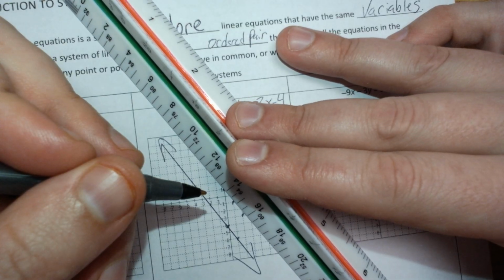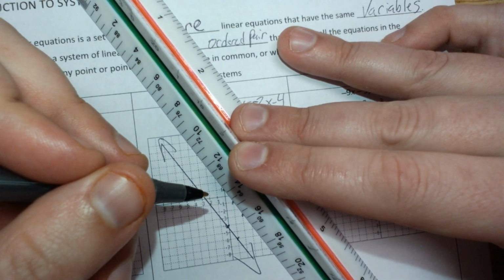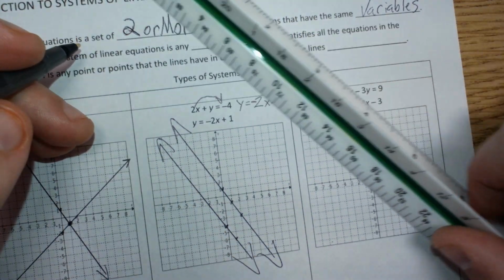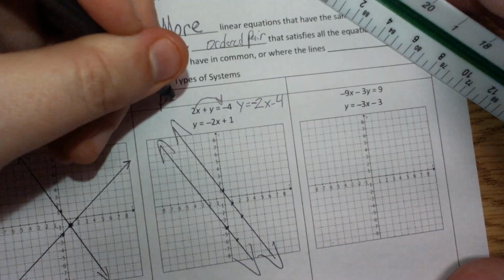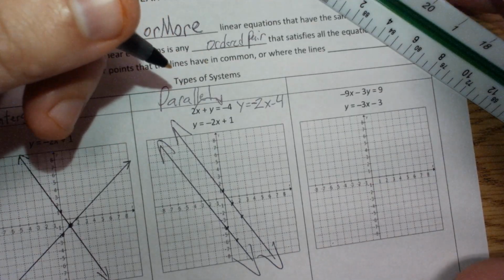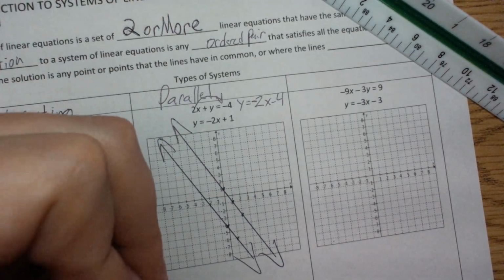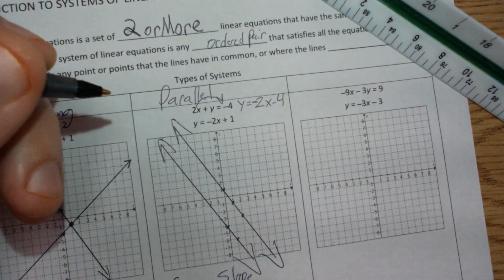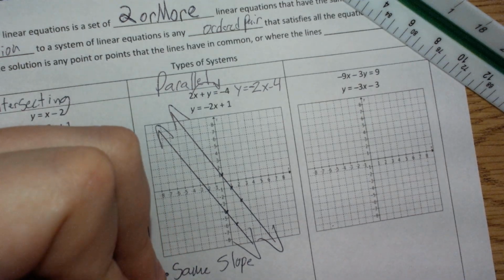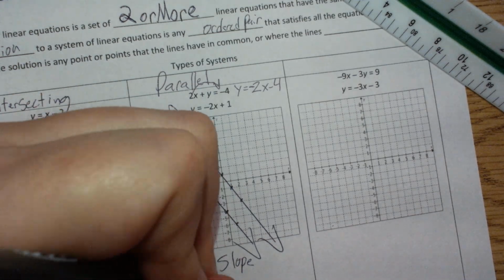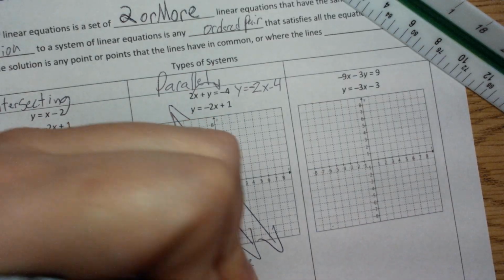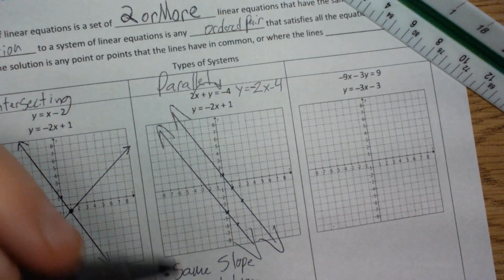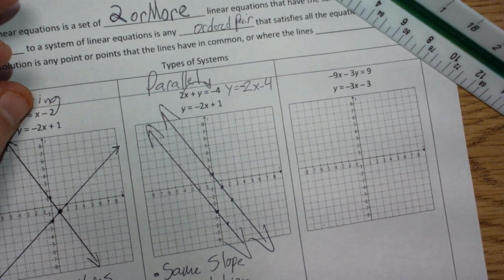So when we draw these, we end up with two parallel lines. And so these would be parallel. They have the same slope, which means there is no solution. So that's again our important part. This one is no solution. If they're parallel or have the same slope, it's going to be no solution.